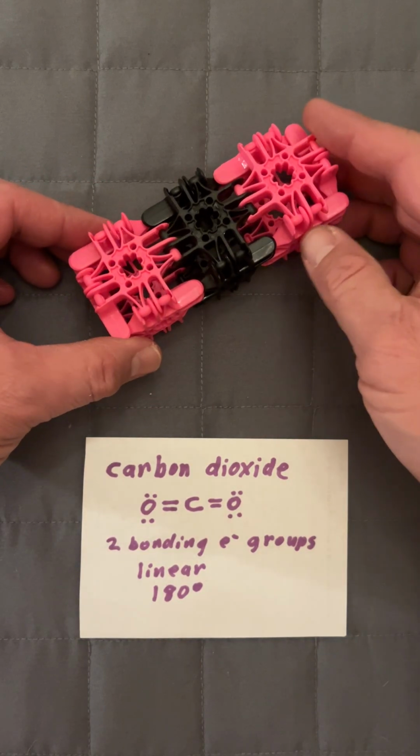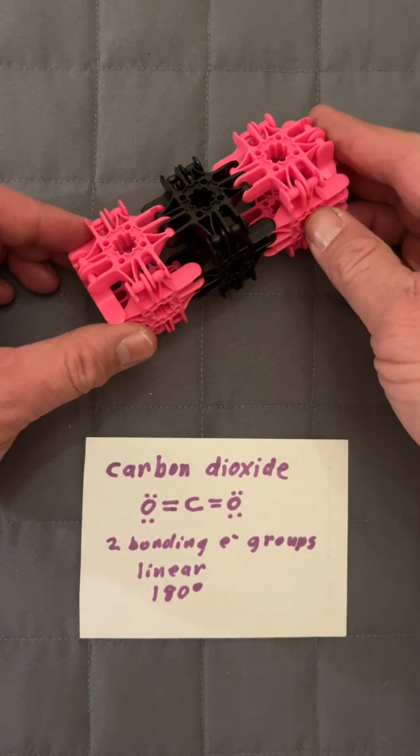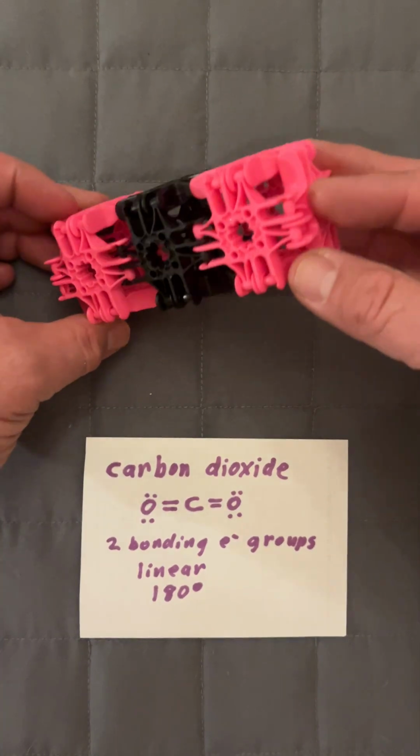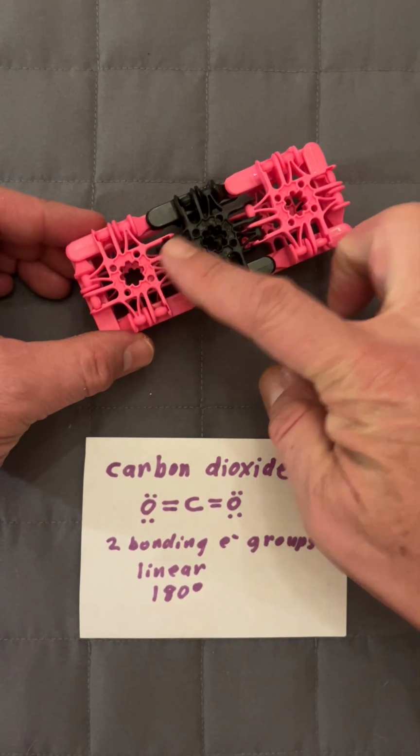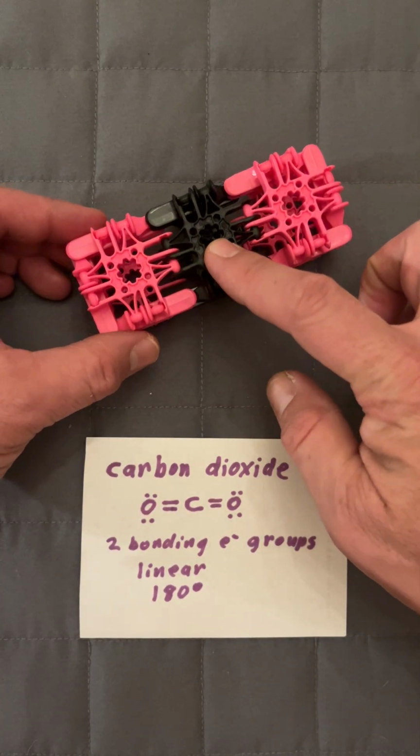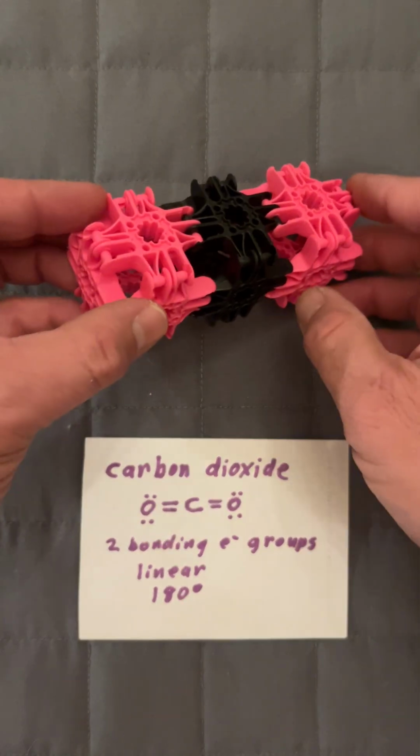We have built Lux Blox structures to represent different molecular geometries. Here we have the structure of carbon dioxide with two bonding electron groups around the central carbon. It is linear with a bond angle of 180 degrees.